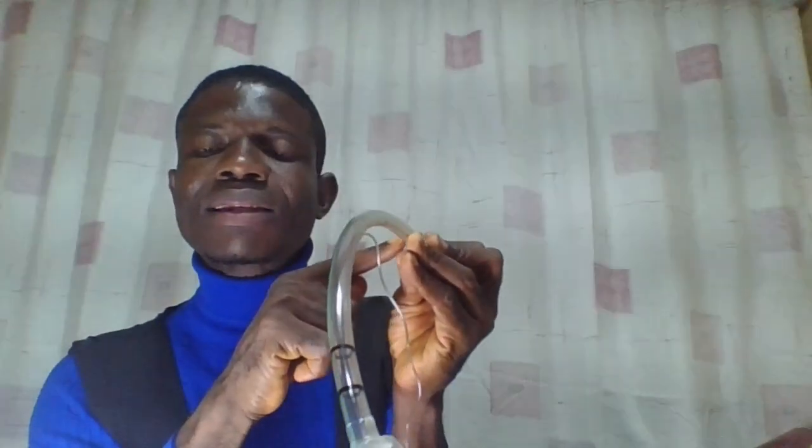Alright, now let's go straight to the radio opaque line that runs from the proximal end to the distal end. The major function of it is to determine the position when viewing the tube through an X-ray machine. It helps to determine its position, because when this tube is being viewed through an X-ray machine, the tube will not be seen, but through the radio opaque line we can determine the position of the tube.